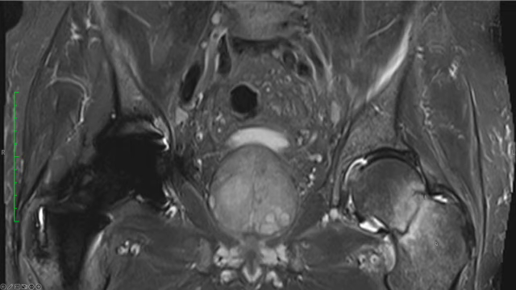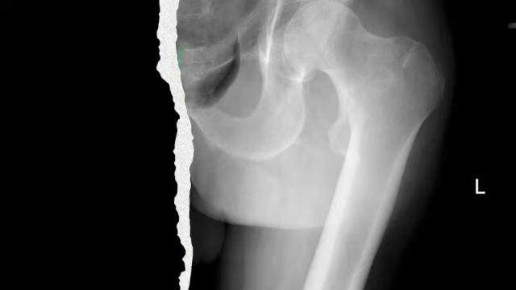Subcapital and transcervical fractures are intracapsular fractures. There is disagreement in the literature if basicervical fractures are true intracapsular or extracapsular fractures, but they are usually treated as extracapsular fractures. So here is a frontal radiograph of the left hip. And again, a patient with acute hip pain. What do you see?